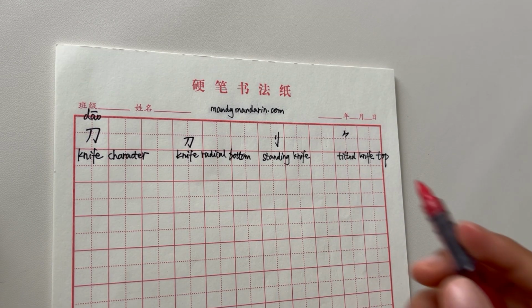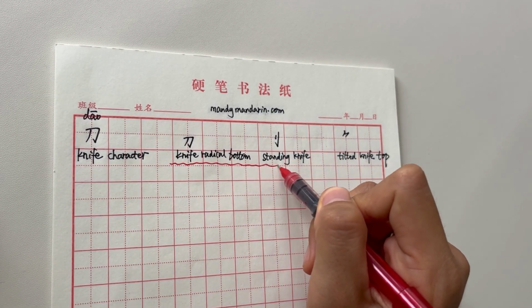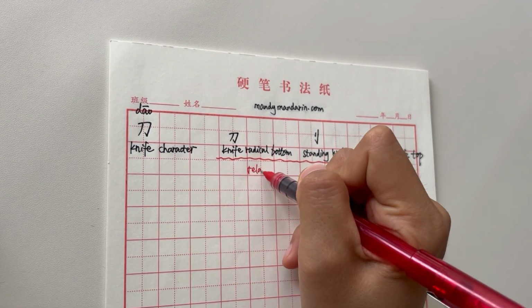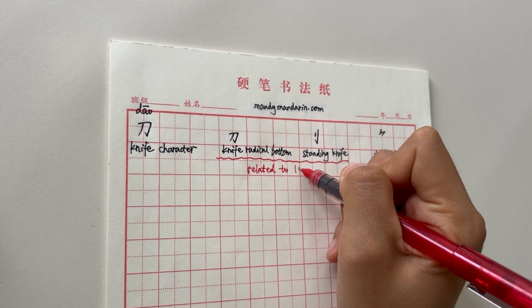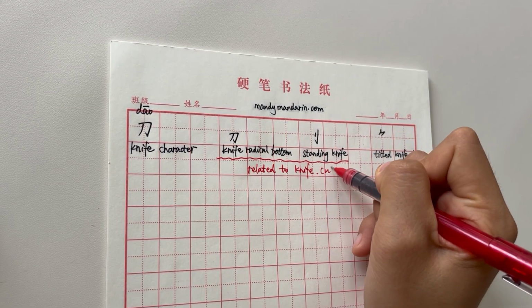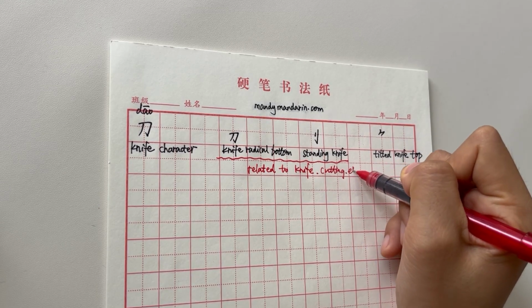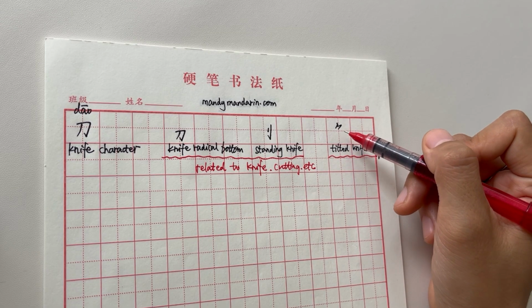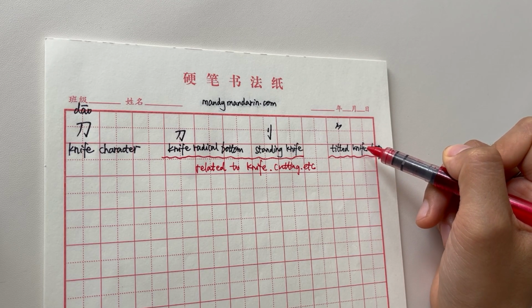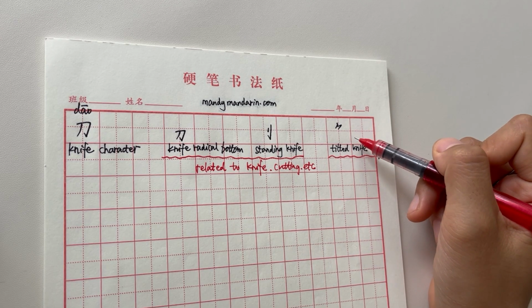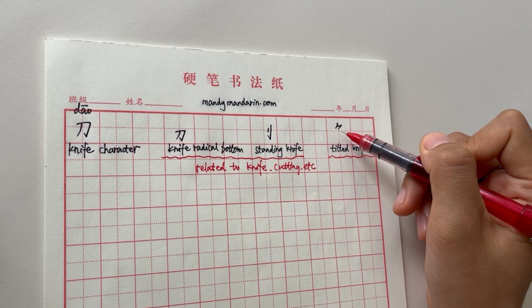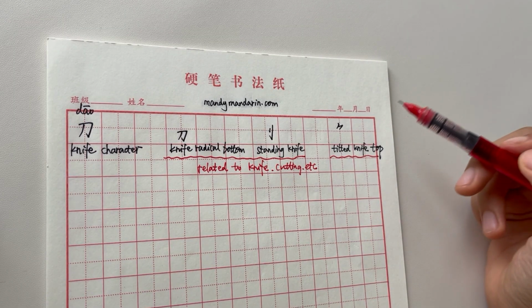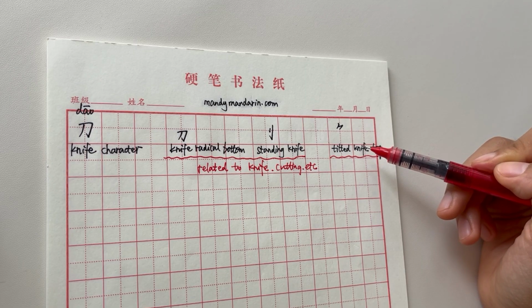And in today's video, we're gonna spend a lot of time to talk about these two because they are related to the knife and the cutting, etc. As for the tilted knife, we're not going to talk a lot about it because the meaning of it is not really related to knife or cutting. It's named tilted knife top just because it looks like the knife character. That's it. As for the meaning, it's not really related to the knife.